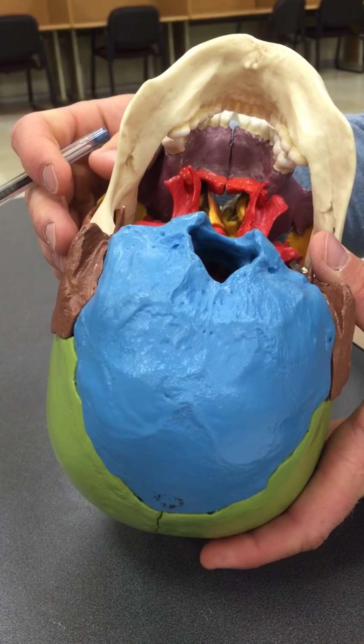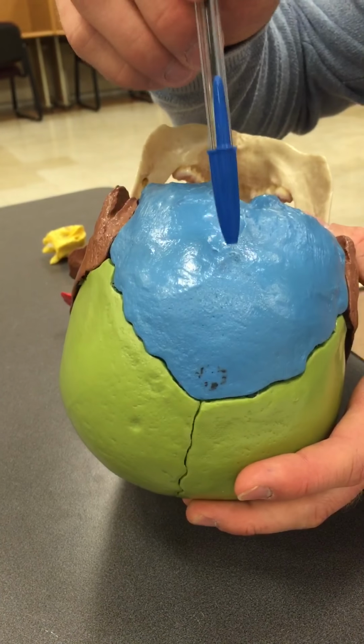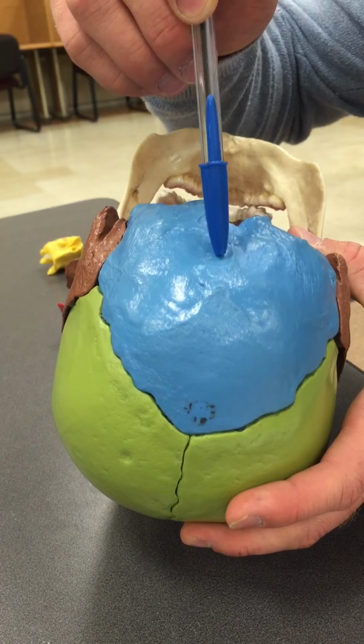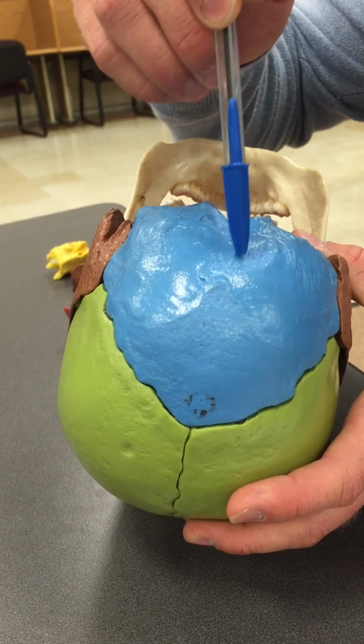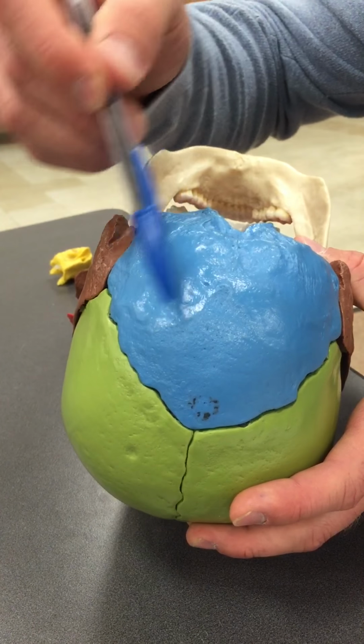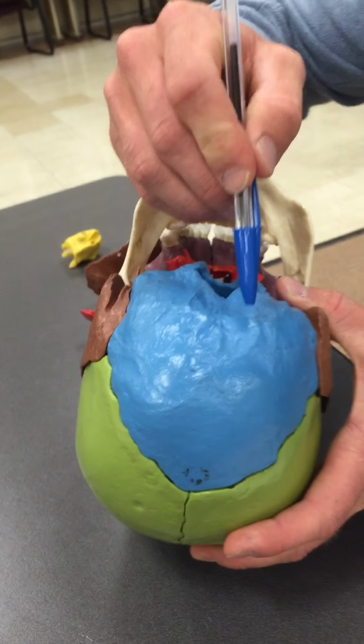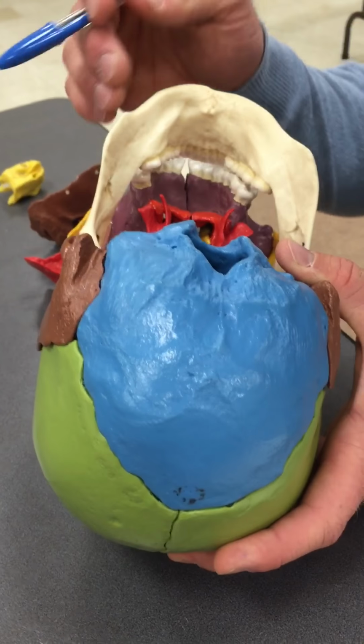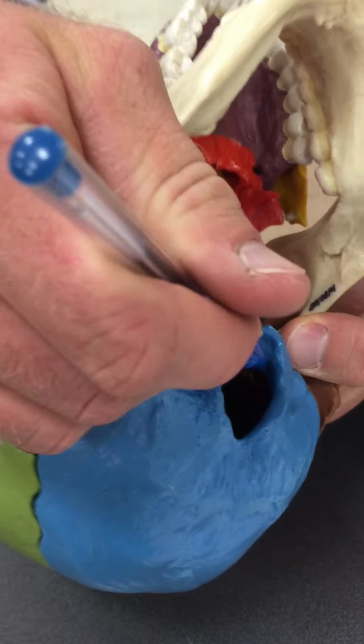We've got the external occipital protuberance, which is this little bump right there. We've got the external occipital crest, this line right here. We've got the superior nuchal lines, which are these guys. We've got the inferior nuchal lines, which are these guys, and we've got the hypoglossal canal, which is deep to the occipital condyles, right in there.